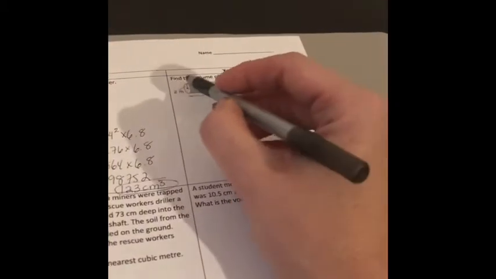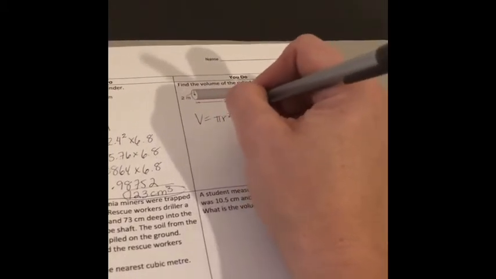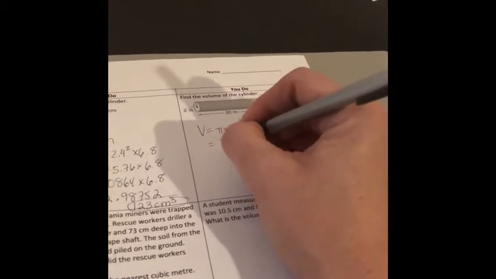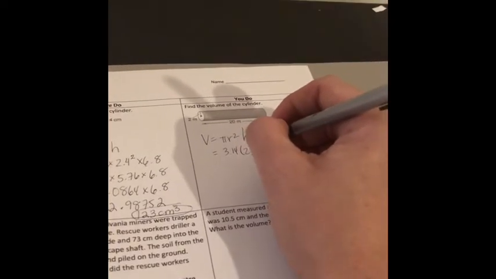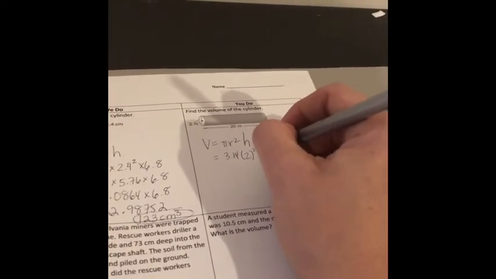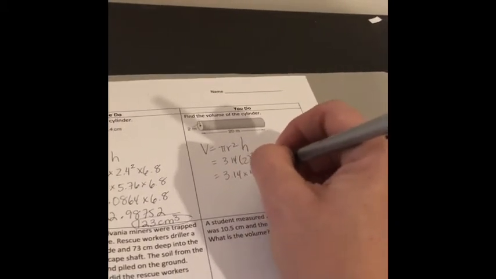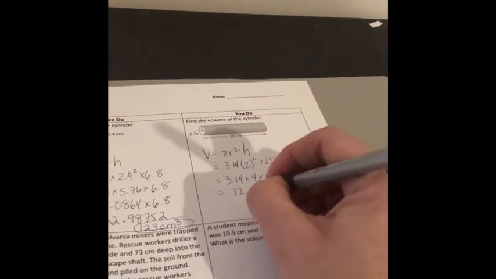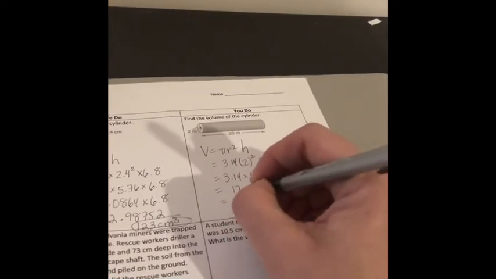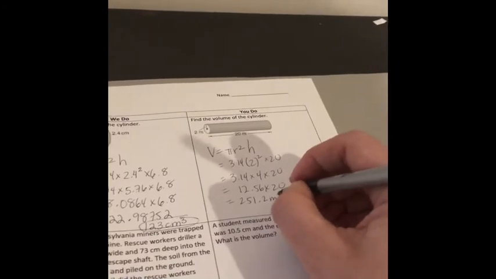Right here, again, we're finding the volume of the cylinder. So volume is the area of the base, pi r squared, multiplied by the height. So 3.14, r is 2 in this case, squared, multiplied by the height. So we get 3.14, 2 squared is 4, times 20. 3.14 times 4 is 12.56 times 20, and we get 251.2. This would be in meters, and it would be cubed because it's volume. That's the answer for that one.